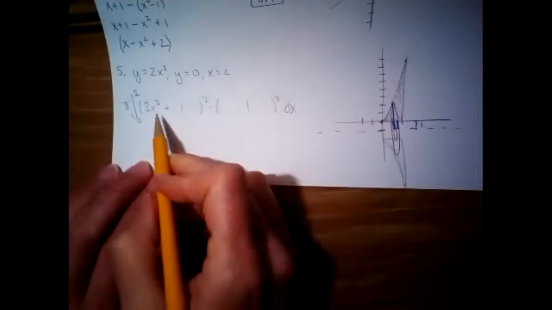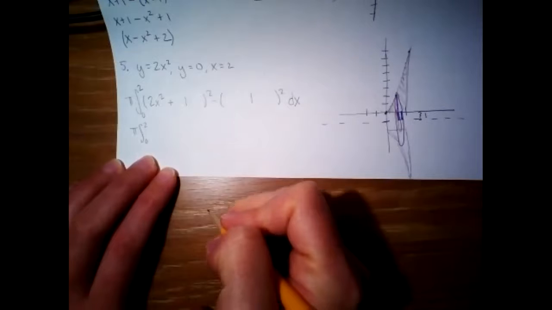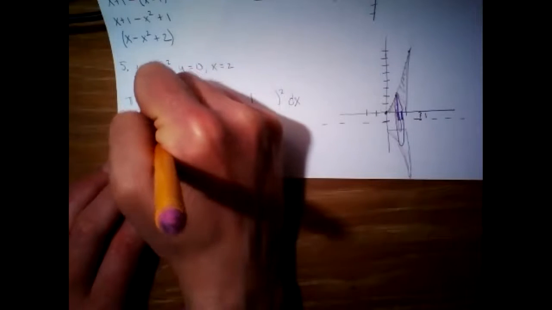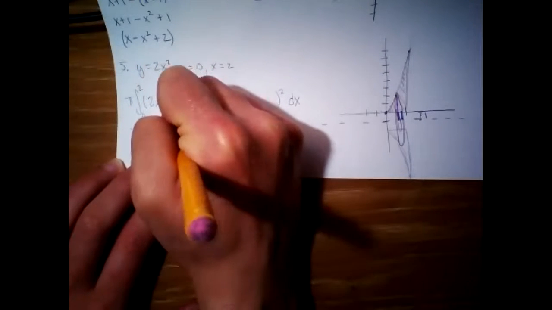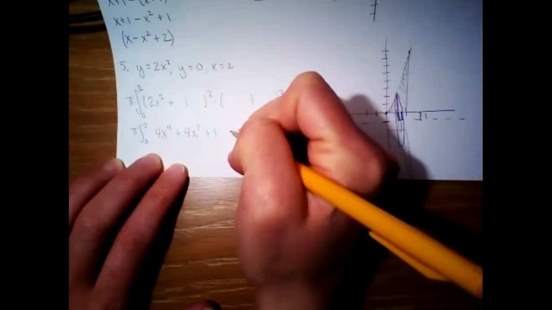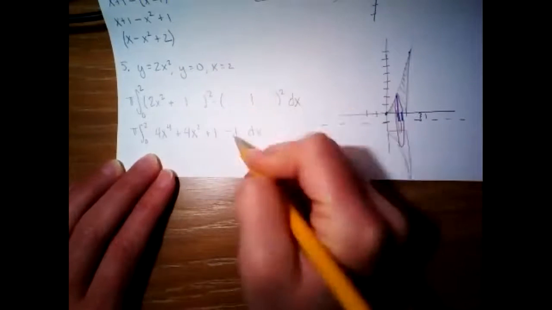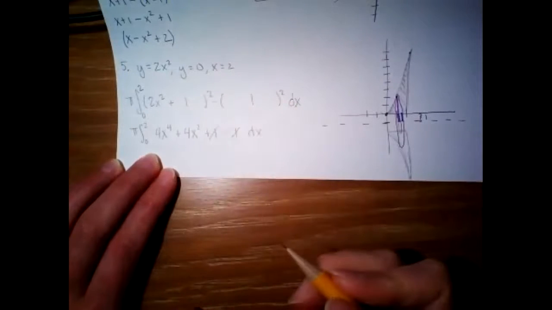So this one we are going to multiply out. And if you want to write 2x squared plus 1 twice off to the side, you can do that. When you distribute all this to each other, it's going to give you 4x to the fourth plus 4x squared plus 1. And then minus 1. 1 squared just gives you 1. So these cancel, which is nice.